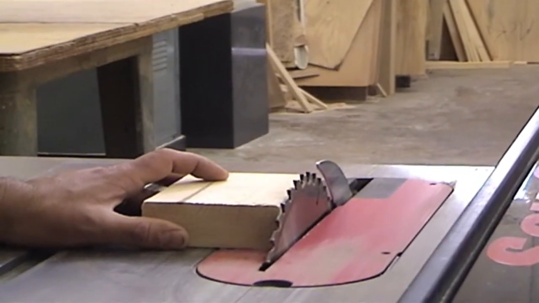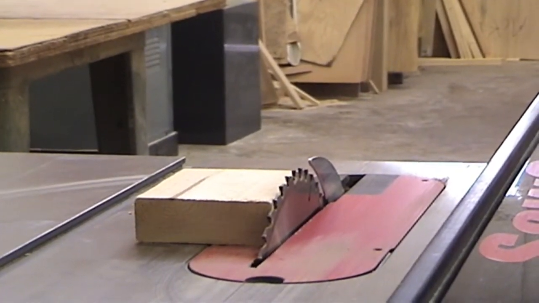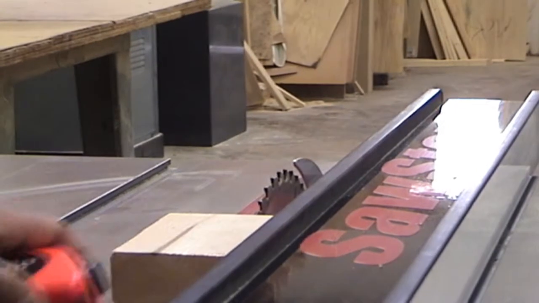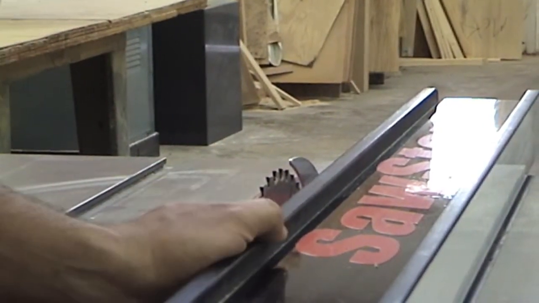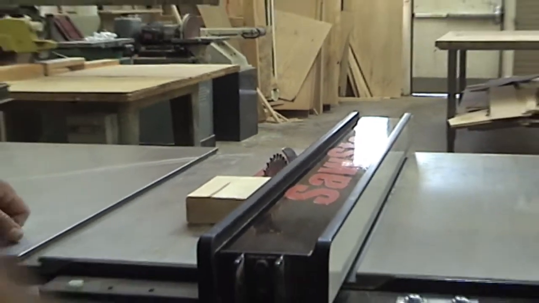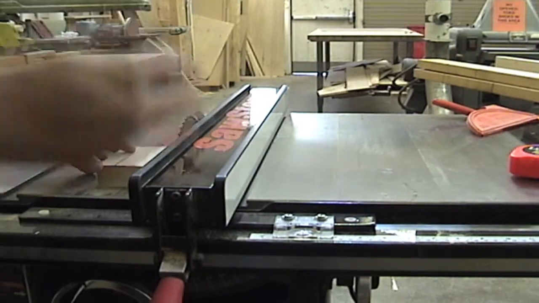Now I'm going to set the fence to the proper dimension. We are set in 1 1/8 inches on the fence. Now we can rip our 2x4 and cut them exactly in half.